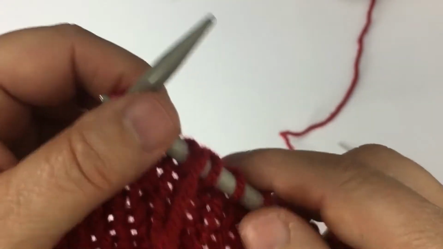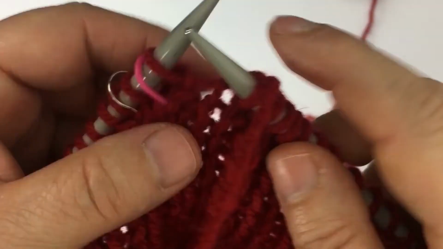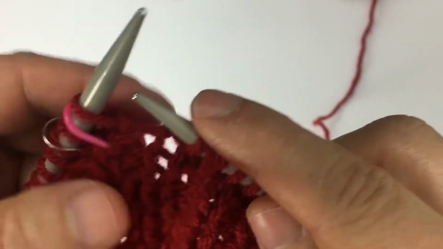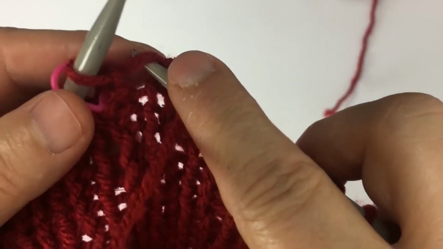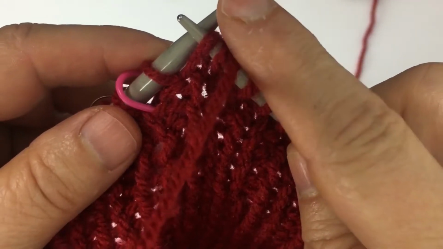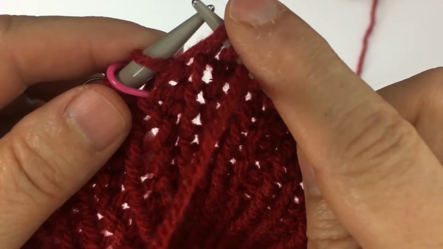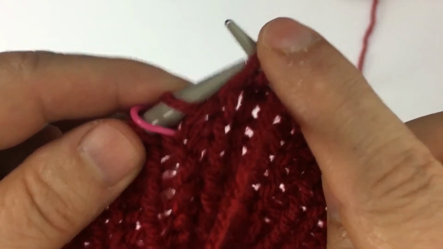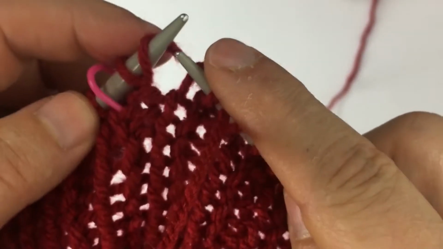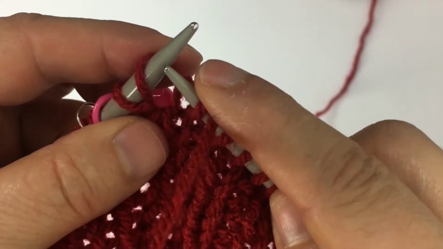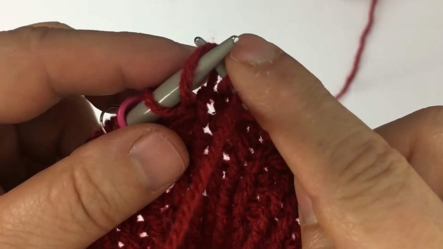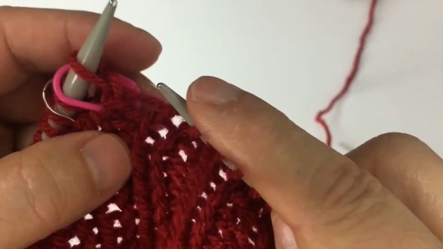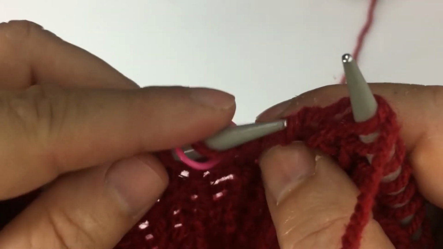Here is where I am going to knit my make one right increase. There are 2 ways to do it. One way is to lift the stitch with your right needle and place it on your left needle. This is one way to do it. Now I'm going to release my loop again, and the other way is to do it directly.